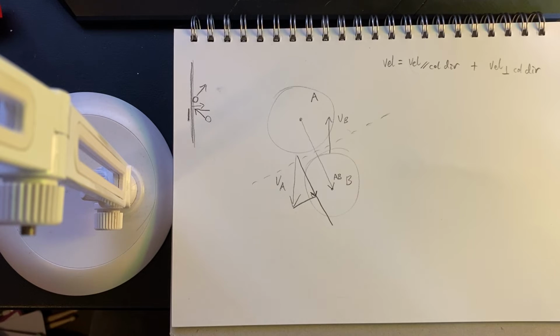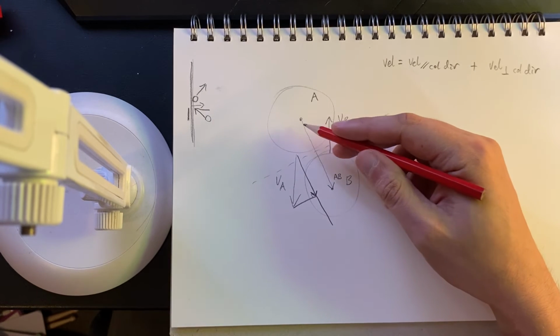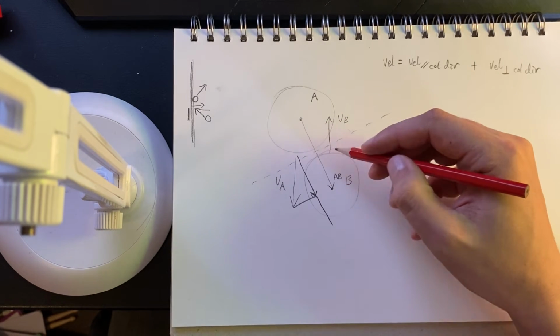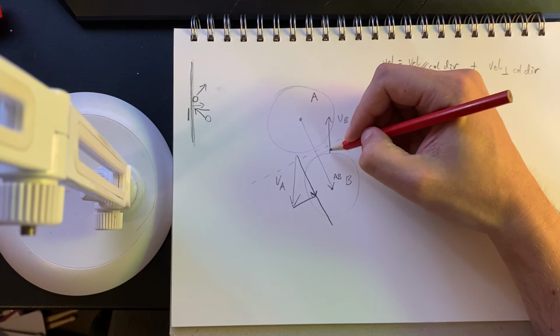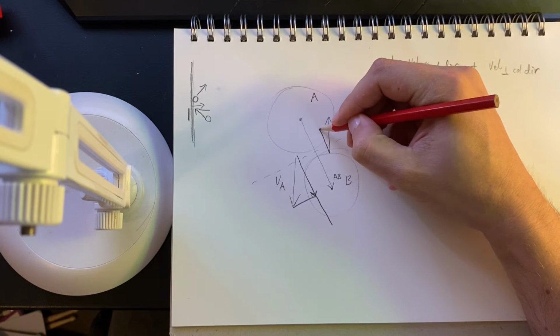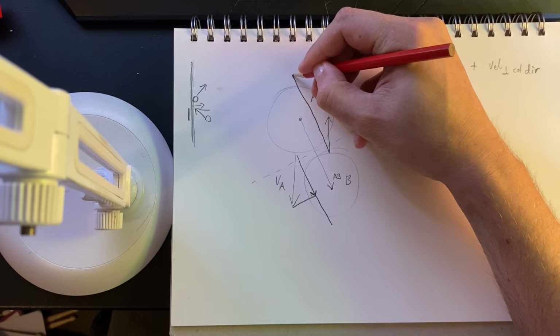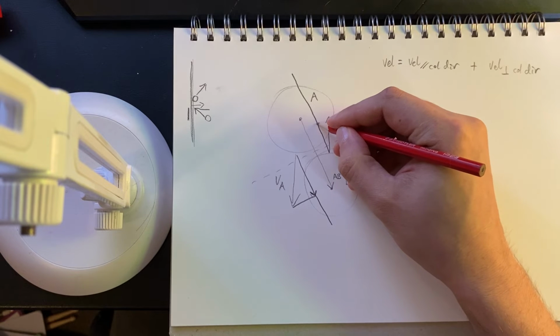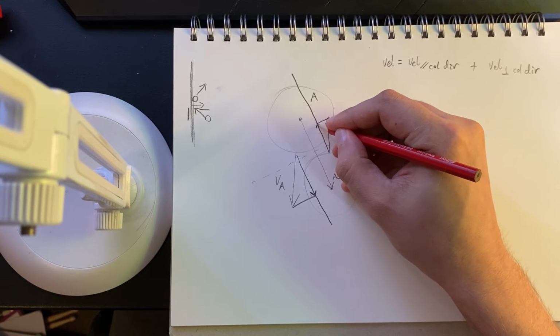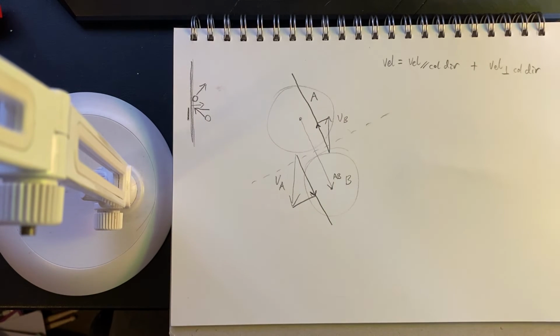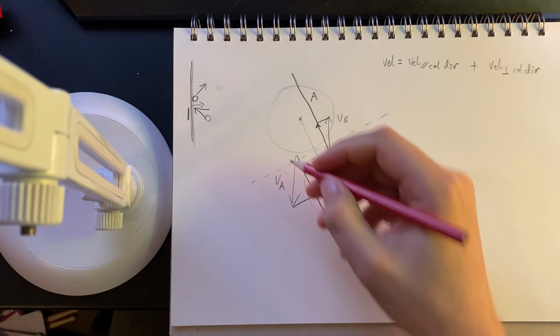Now, I can't really do that with the B velocity, because the AB vector will be pointing backwards. So what I do is I reverse the direction. I take the negative AB vector and project that part.